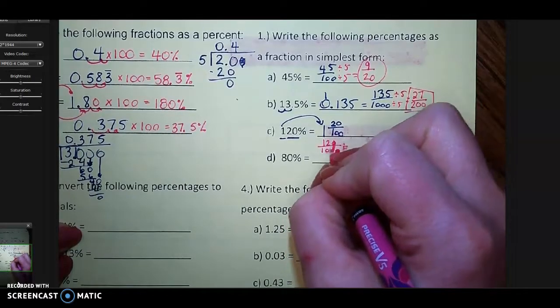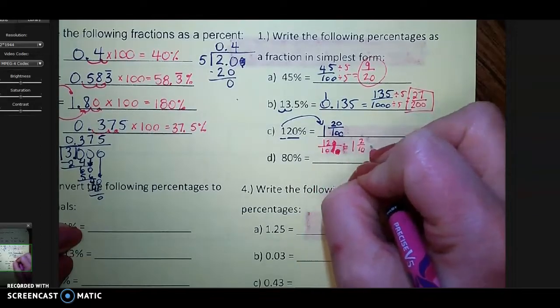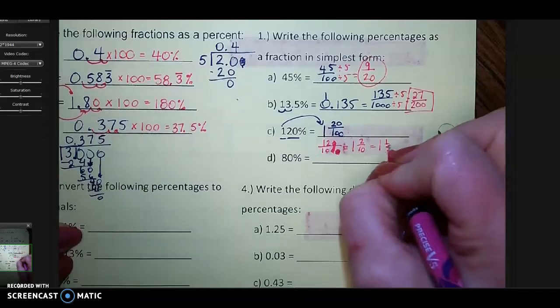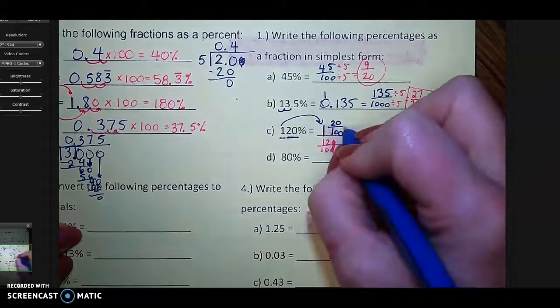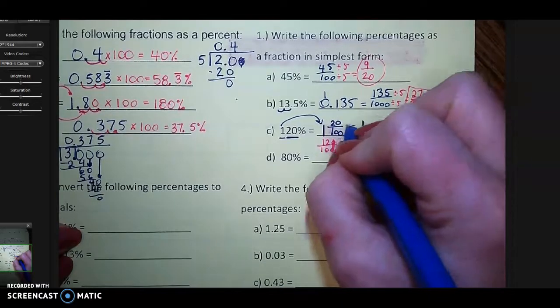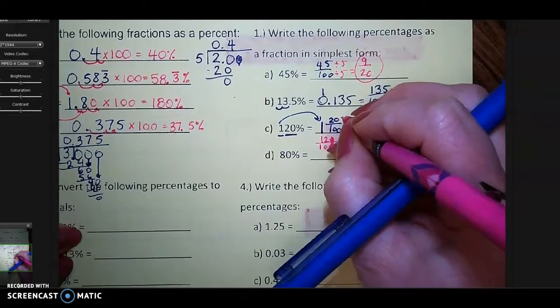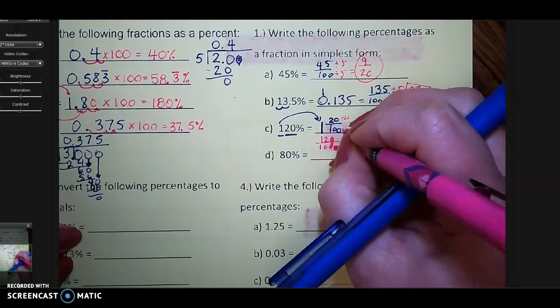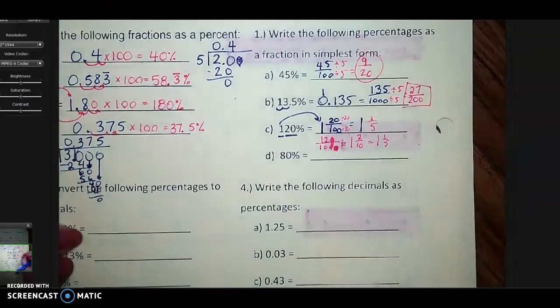I can cross out those zeros, and then I've got 12 over 10, and that's 1 2/10, or 1 1/5. So I definitely can think about it that way. I like to think about it this way. I keep that 1 whole, and then I see that I can divide these by 10. I could actually divide these both by 20 if you're savvy, and get 1 over 5.